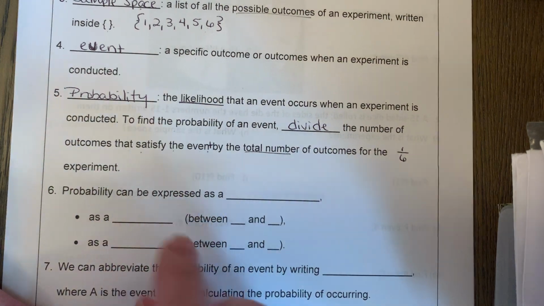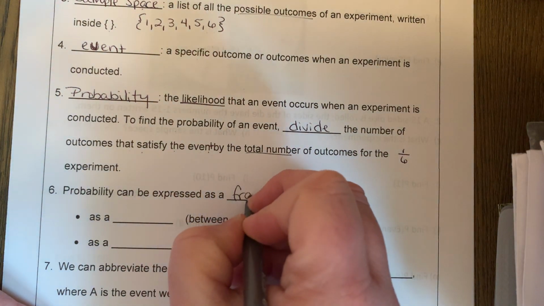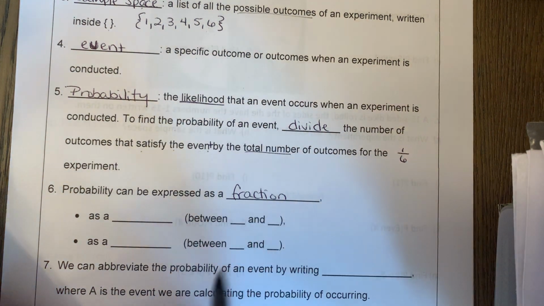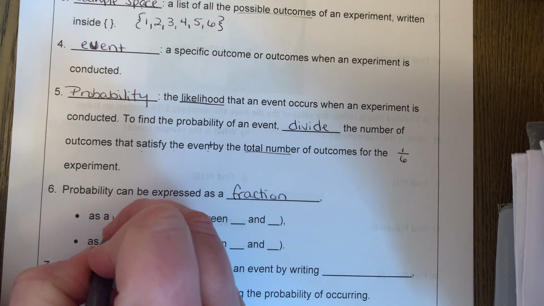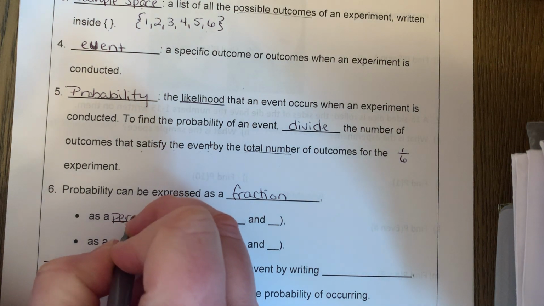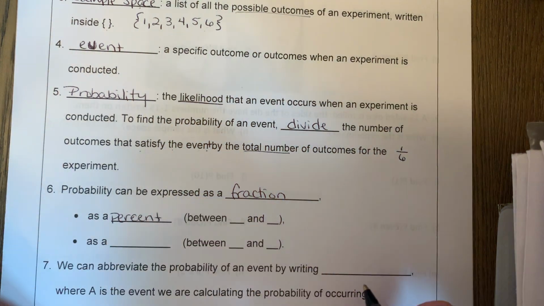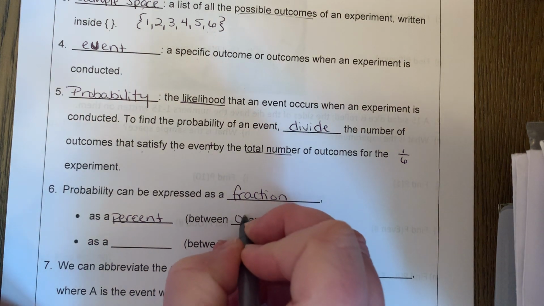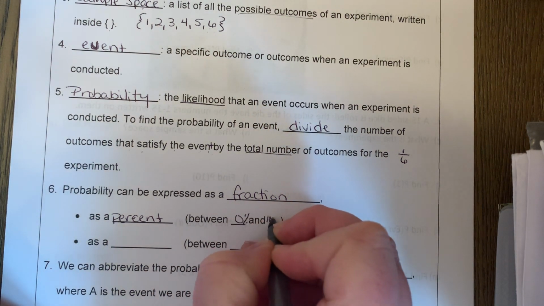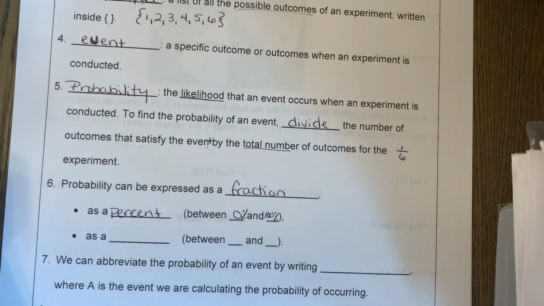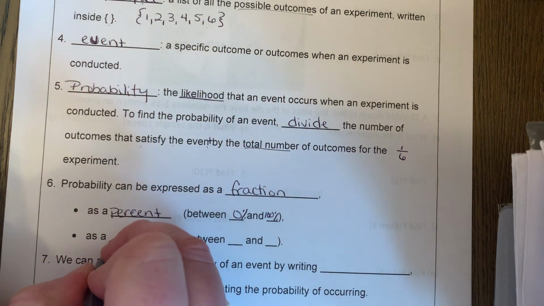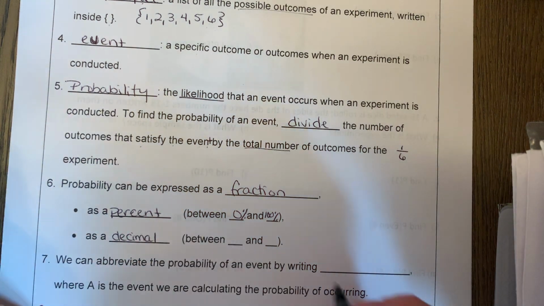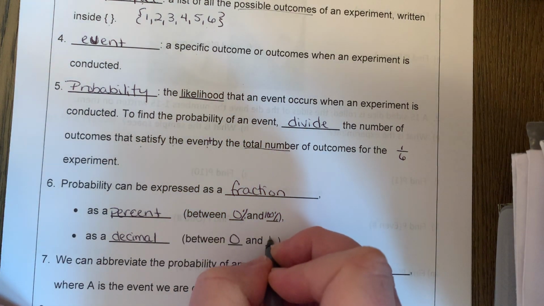Okay, probability can be expressed as a fraction, just like I showed you up here with the 1 over 6. It can also be expressed as a percentage, and if you express it as a percentage, it has to be between 0% and 100%. Or it can be expressed as a decimal, and that decimal has to be between 0 and 1.